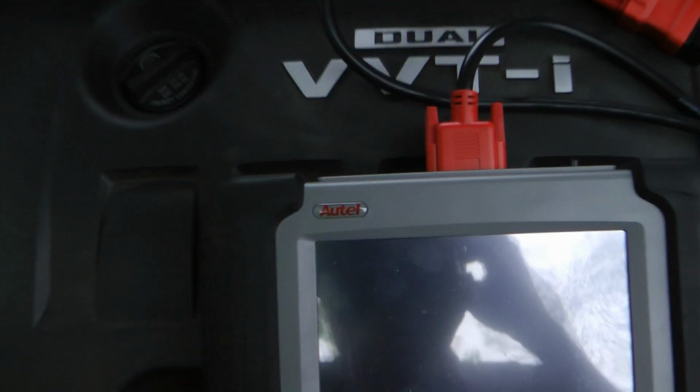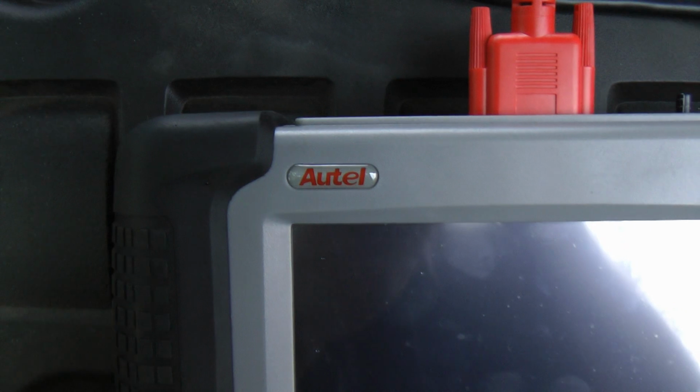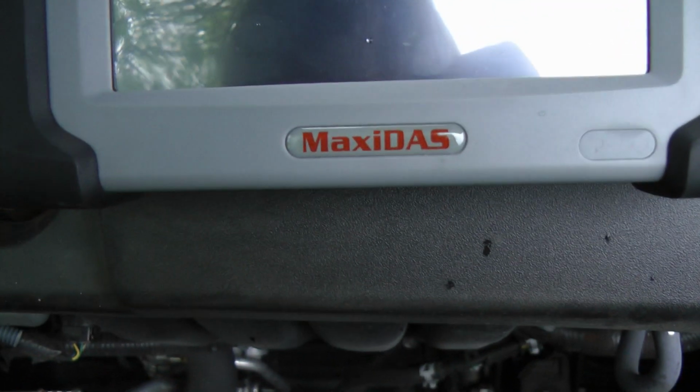And my newest computer tool to do that is made by a company called Autel. It's called the Moxie. Now you can bet it wasn't cheap. I paid about $1,600 for this unit, but for what it does, it's worth the price and much more. I'll show you how it works on this '98 Toyota Corolla.